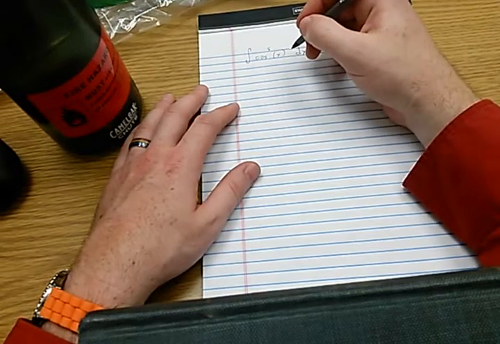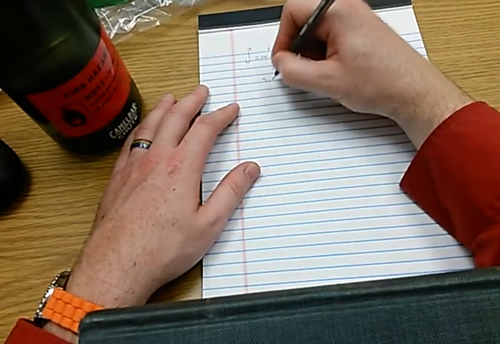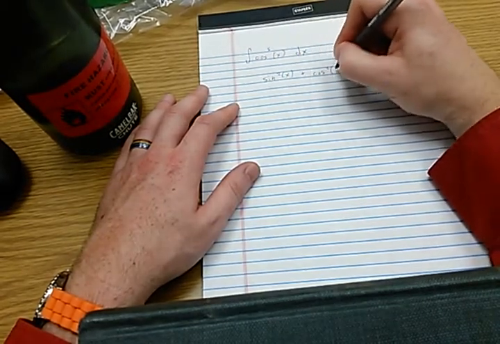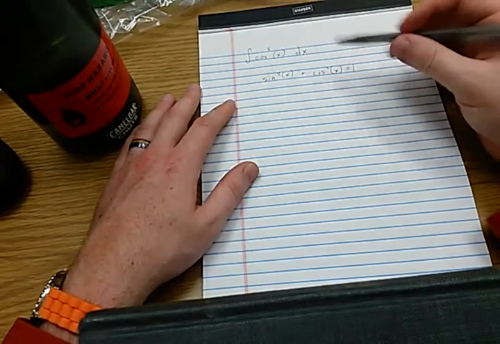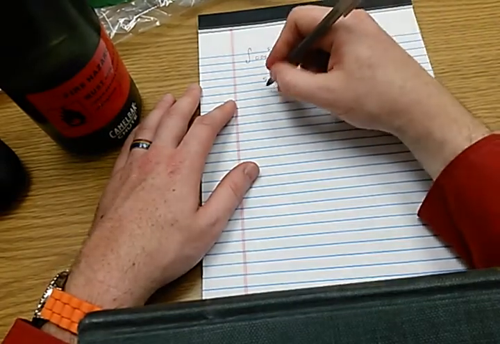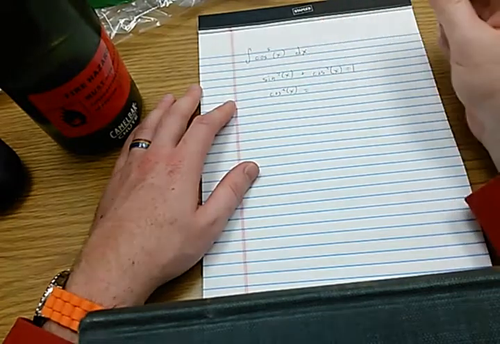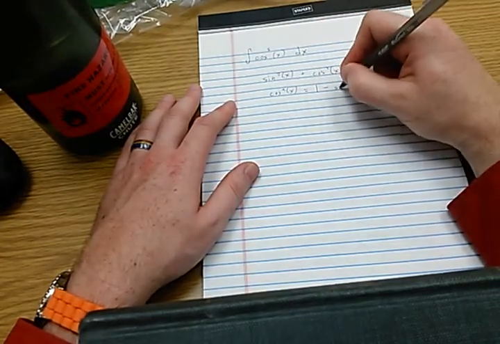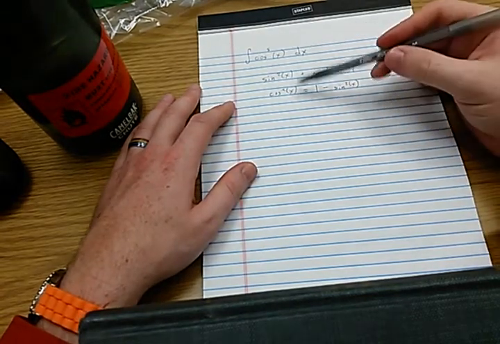So once again, I'm going to use my trig identity. I know that sine squared of x plus cosine squared of x always equals 1. It is cosines which I have in my integral, so I'm going to rewrite this formula to say that cosine squared of x is equal to 1 minus sine squared of x. Let's see what I can do here.